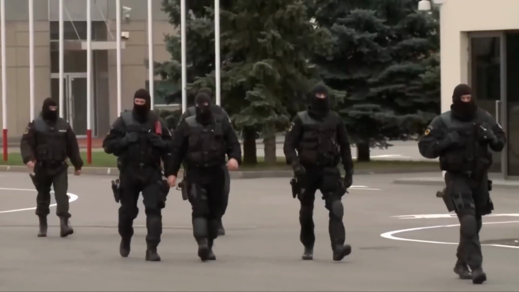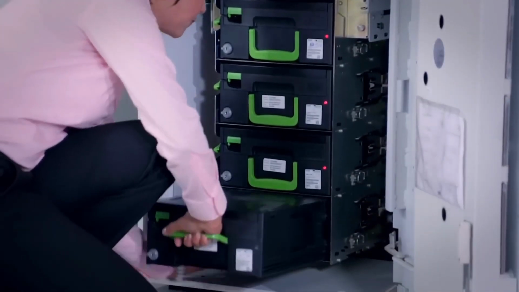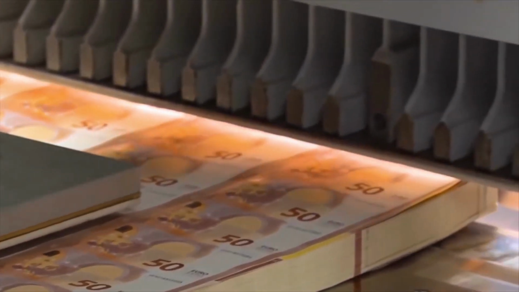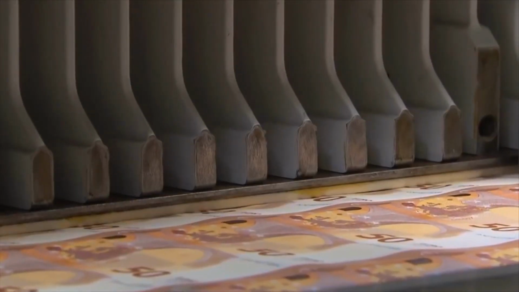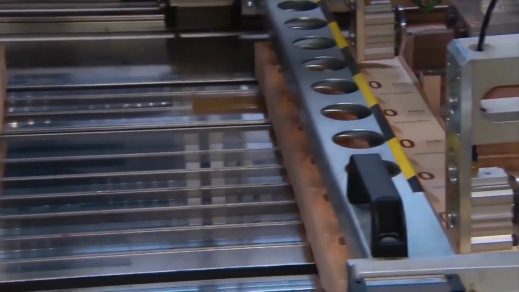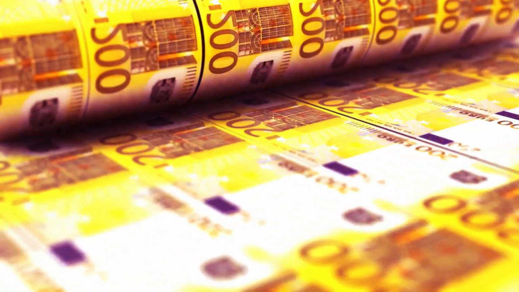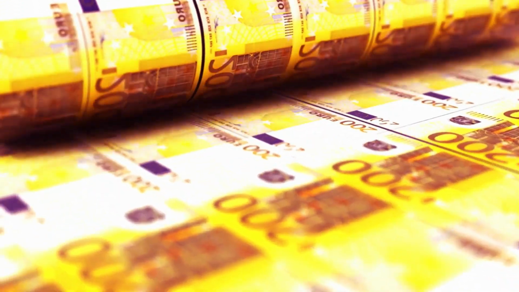From start to finish, the creation of money is a highly detailed and secure process. Each stage, from designing the currency to printing and packaging, ensures that the final product is both beautiful and secure. With multiple layers of security and a commitment to quality, every bill that makes it to circulation is the result of a precise and careful process. Understanding how money is made gives us a greater appreciation for the work that goes into creating the currency we use every day.